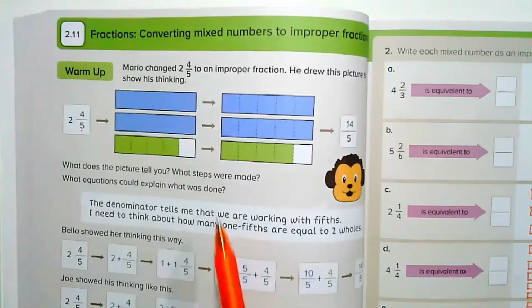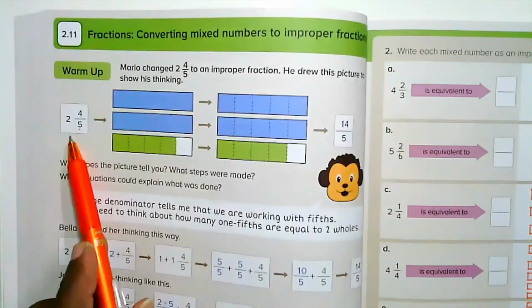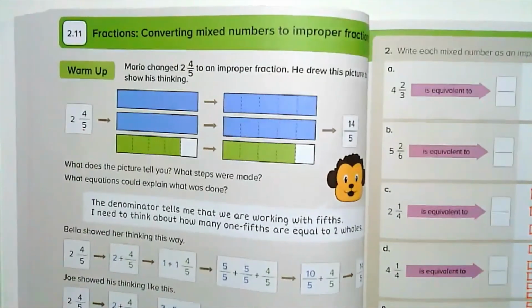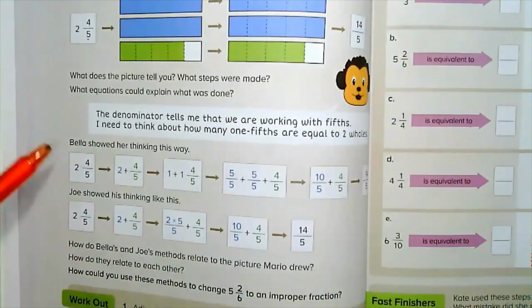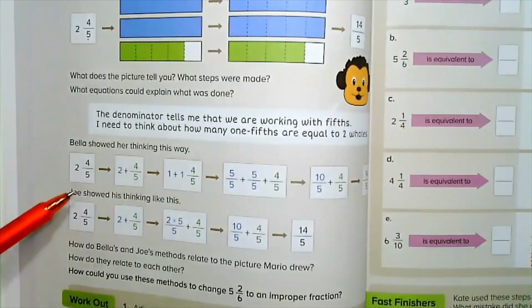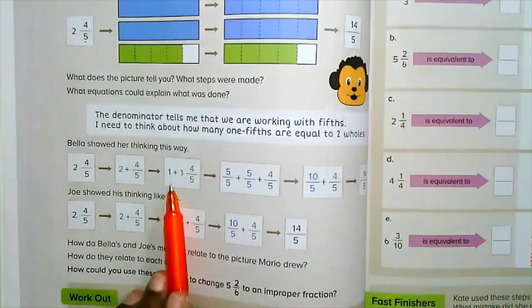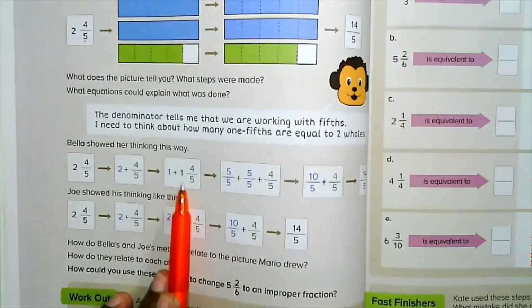Now this picture tells us that we are working with the fifths, like right here. Then we need to think about how many 1/5 are equal to two wholes. So let's take a look at how Bella thinks. Bella showed her thinking this way. 2 4/5 is the same as 2 plus 4/5, which is also the same as, when we split the 2, 1 plus 1, plus 4/5.